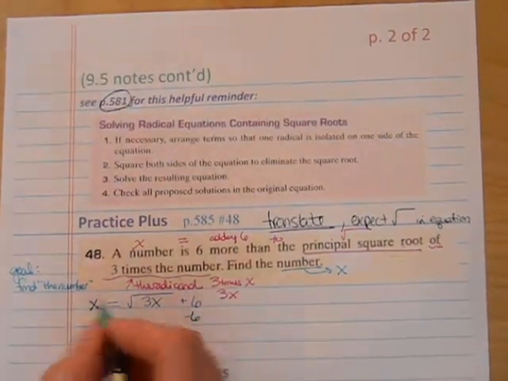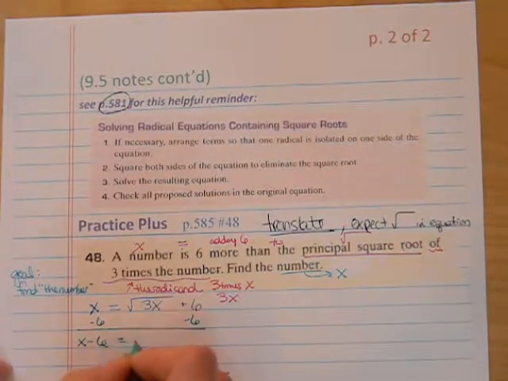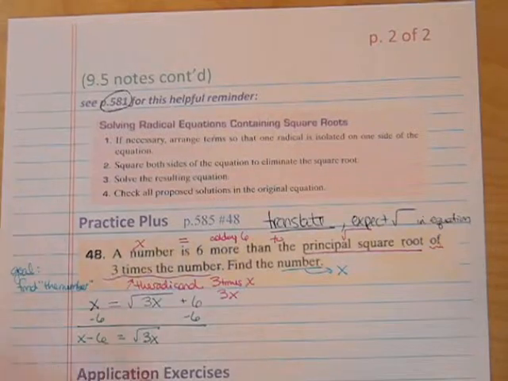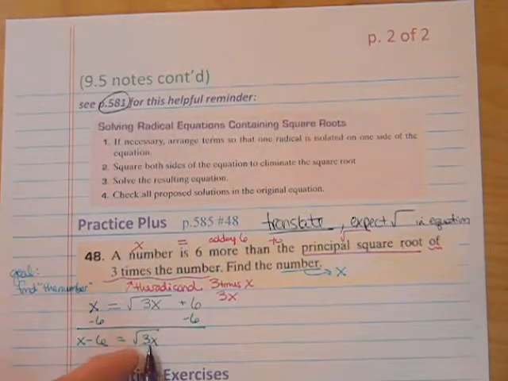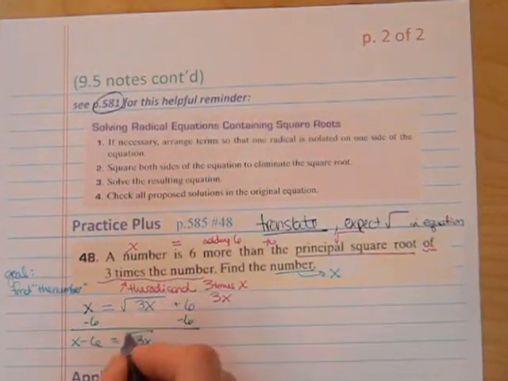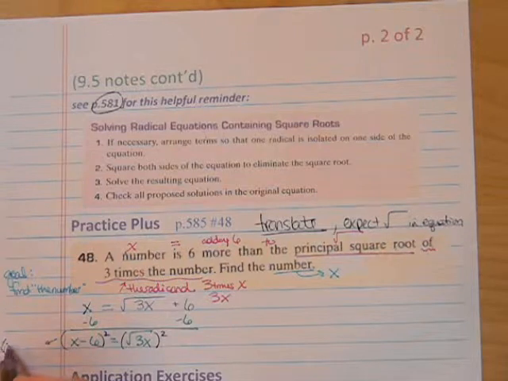So we're going to start by subtracting 6 on both sides. That gives us x minus 6 is equal to radical 3x. It doesn't matter that there's an x on the other side. Again, our goal, we have to follow our steps. Get the radical by itself, and that's what we did. From there, we're going to square both sides. And just a reminder, once again, here's that x minus 6 raised to a power of 2.